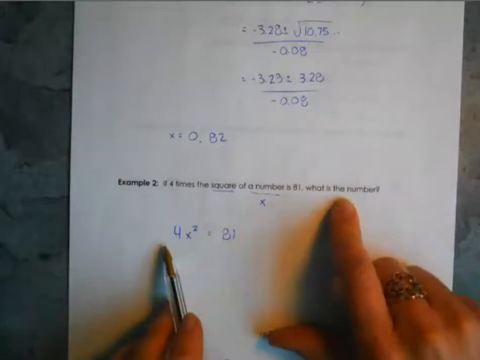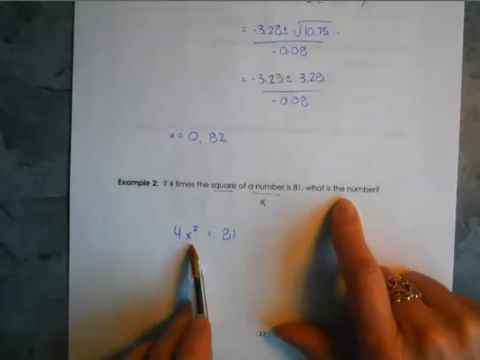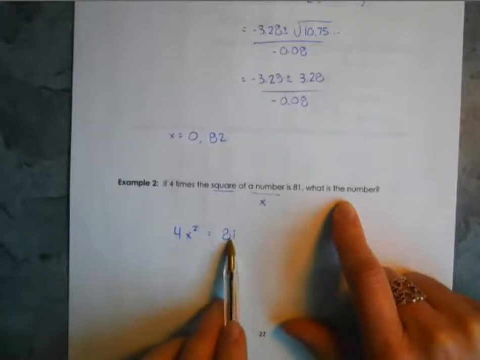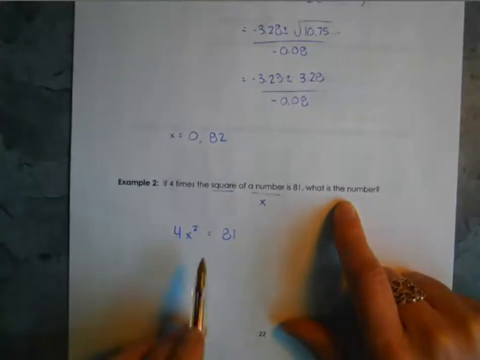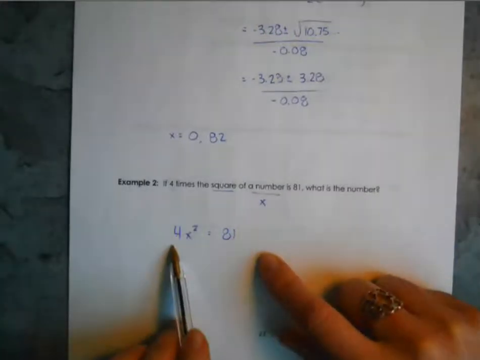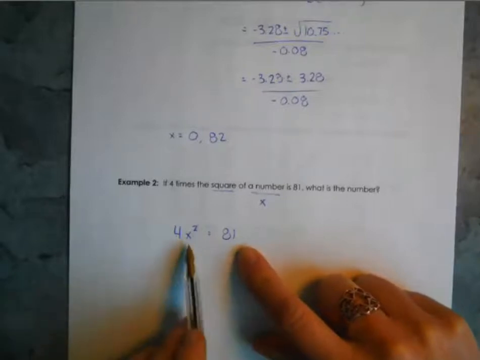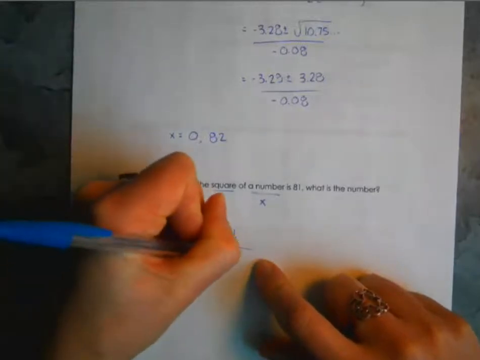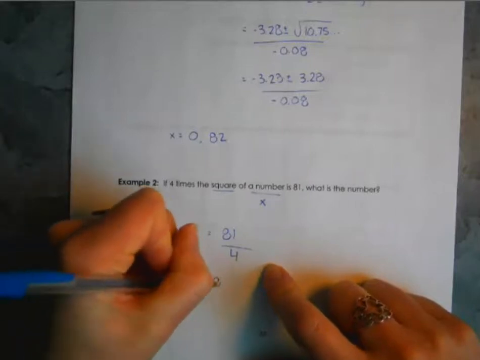So now what we want to do is solve for x. Now, if you wanted to, you could use the quadratic formula here. You would just have to move the 81 over. You wouldn't have a b value, you'd only have a c value. Personally, for me, when I see this, it looks easy enough to just solve using algebra. So if I want to get x on its own, the first thing I want to do is move the 4 away. So I want to divide 4 out of both sides. That's going to leave me with x squared equals 81 over 4.